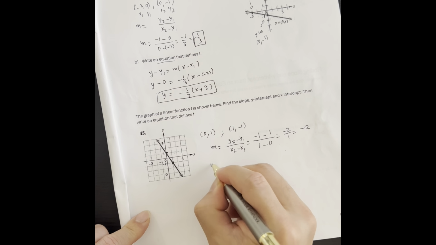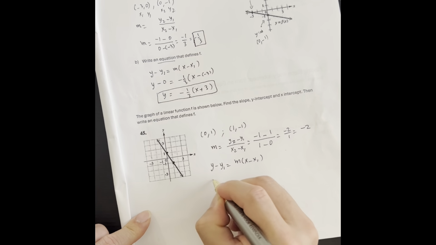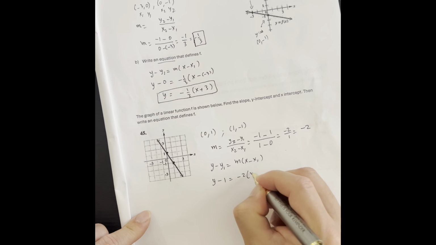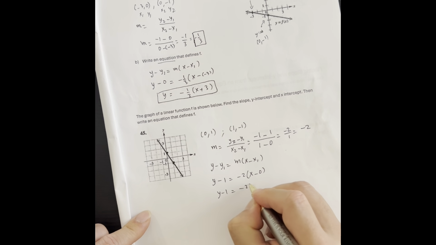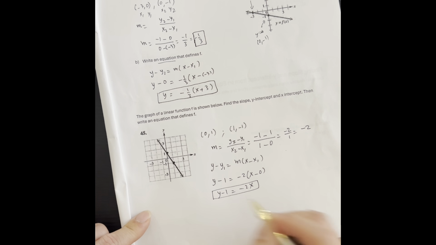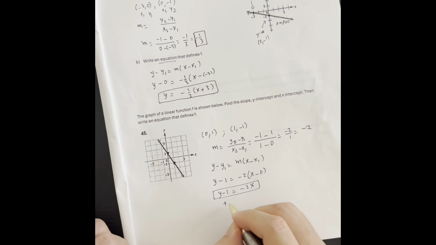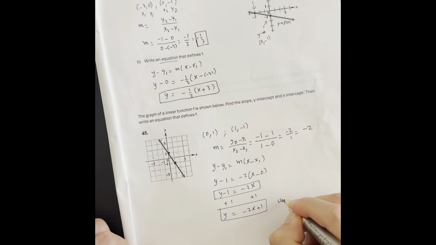Now we can use point-slope form. So y minus 1 equals -2 times x minus 0. So y minus 1 equals -2x. Or we can also add 1, since it looks simple enough. y equals -2x plus 1. This is the slope-intercept one.